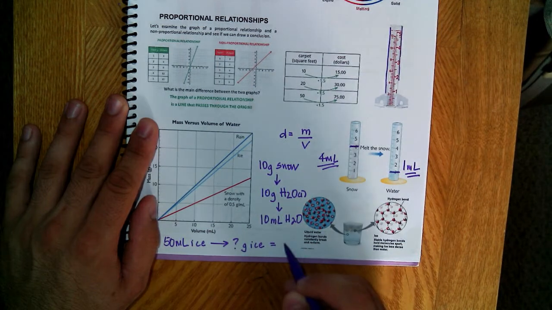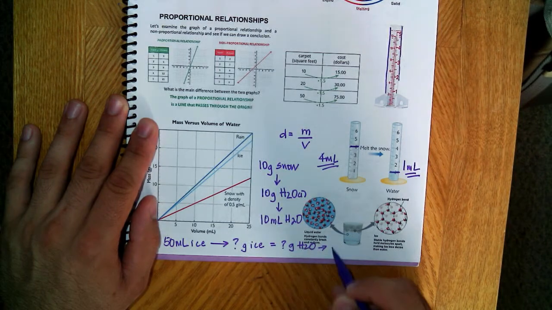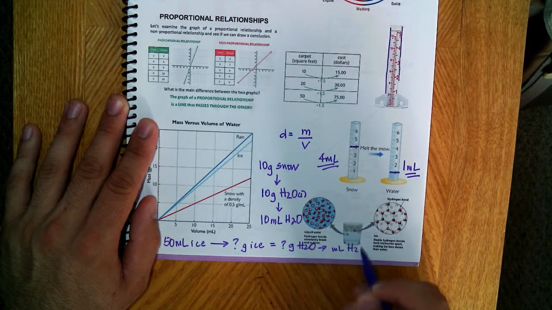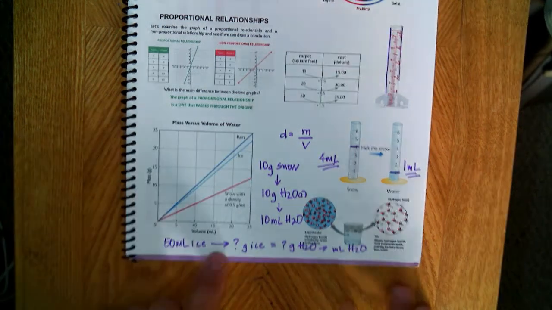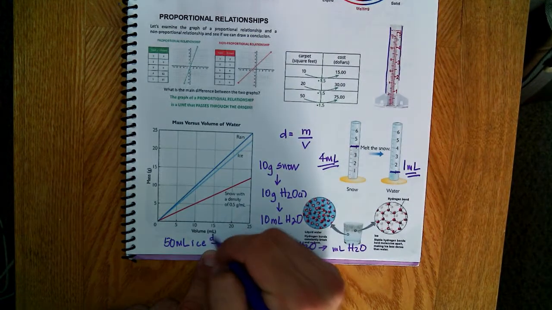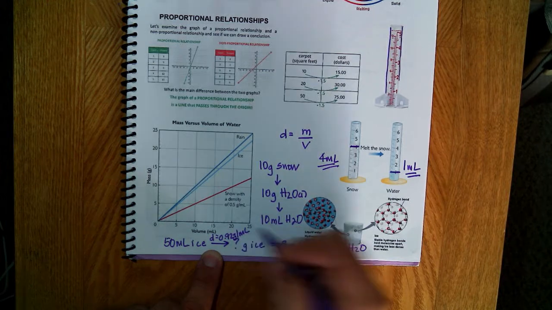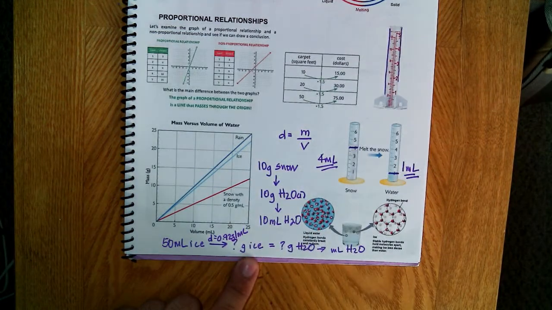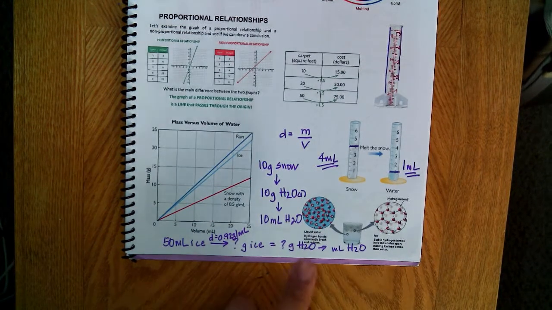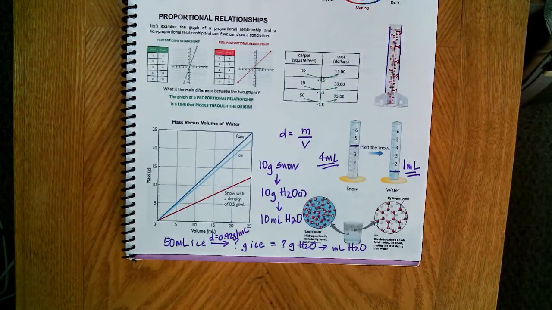That will be equal to the number of grams of water, and then you can go ahead and solve for the number of milliliters of water using the density. So you would have to use the density of ice here, which is around 0.92 grams per milliliter. Use the density formula, find the mass of ice. That's equal to the mass of water, and then you can use the density of water to find the volume.